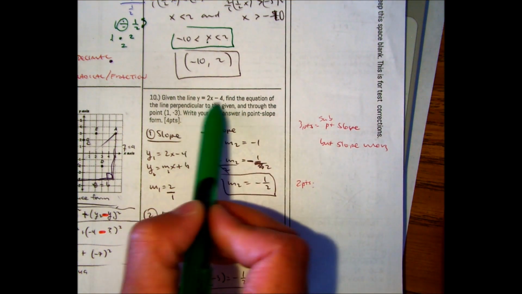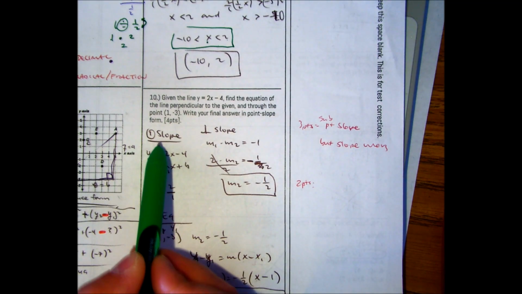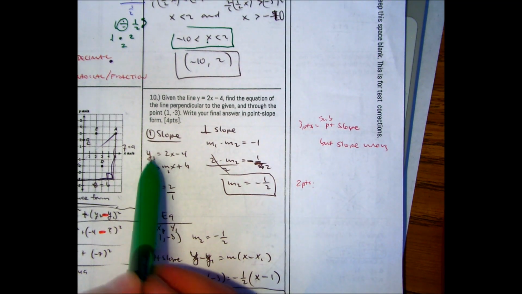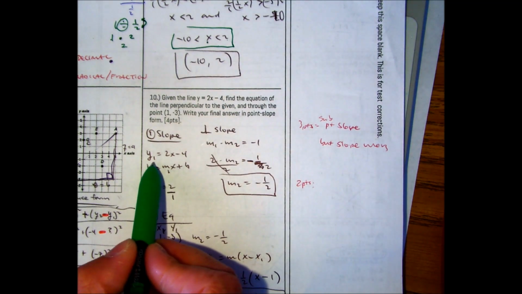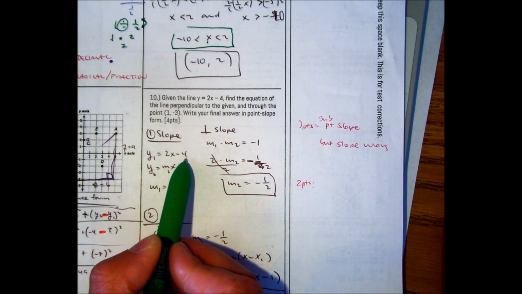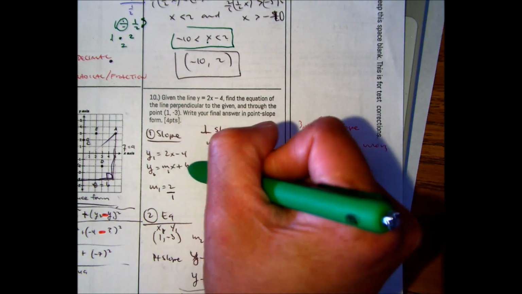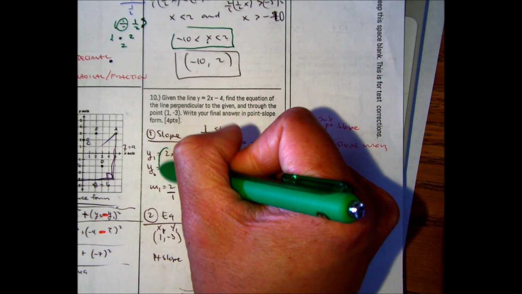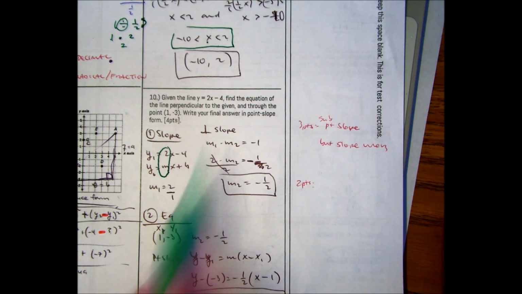The first thing I need to do is, based off of this equation, I need to find the slope. Well, it's already in slope-intercept form. I called this first line, line 1. Line 1 is y equals 2x minus 4. I don't really care about the y-intercept. What I care about is the slope here. The slope of the first line is 2.